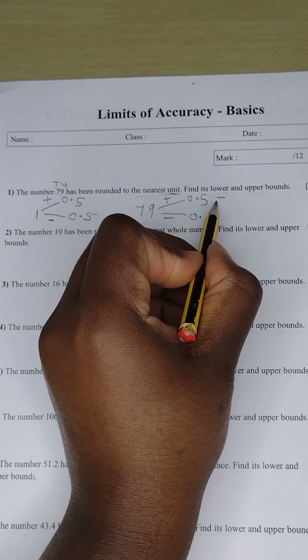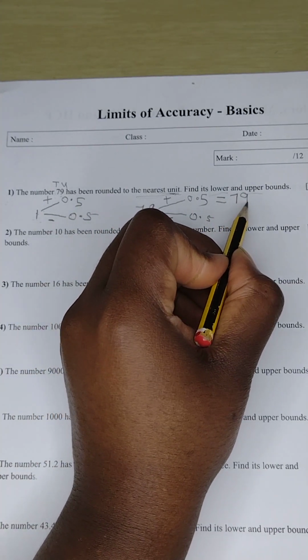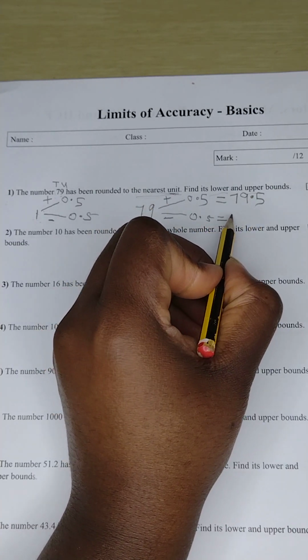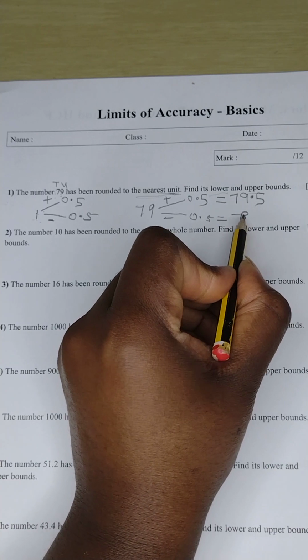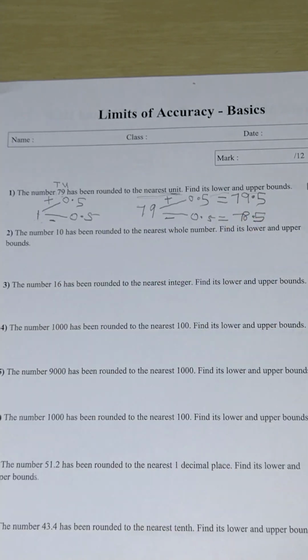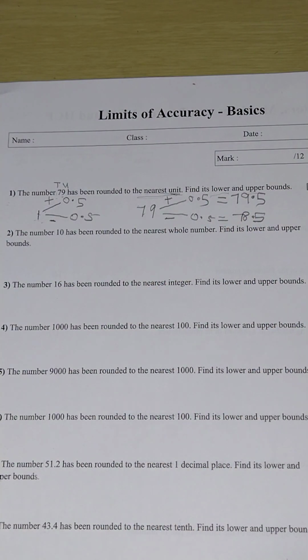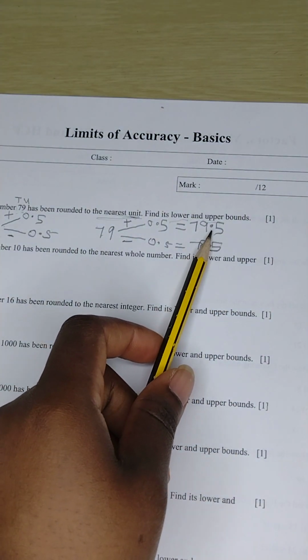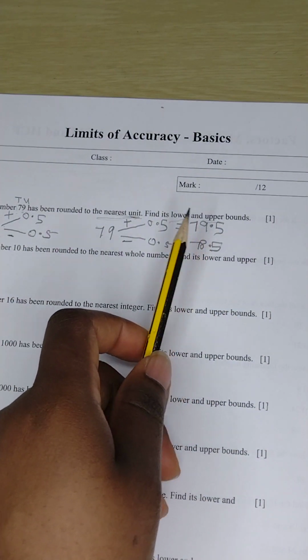Which means that our upper bound will be 79.5 and the lower bound will be 78.5.